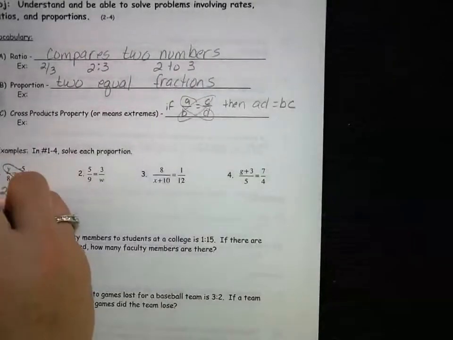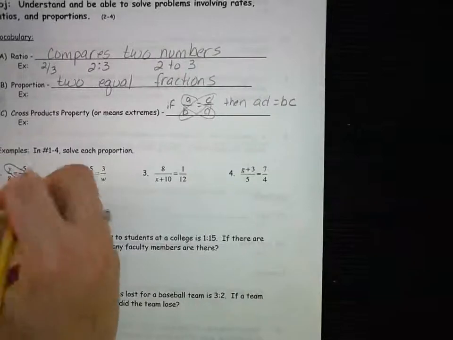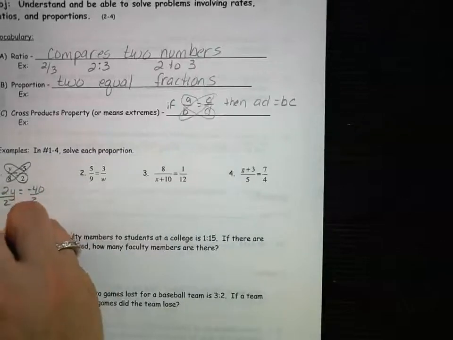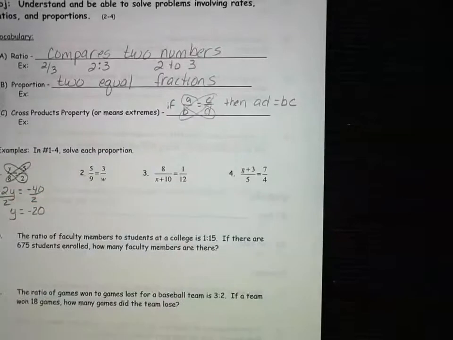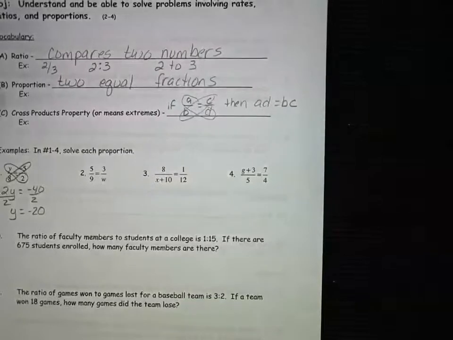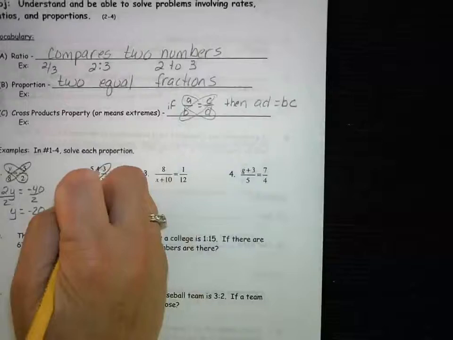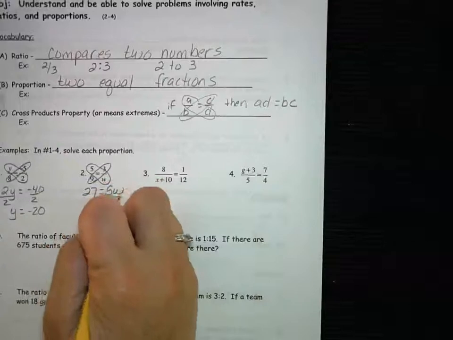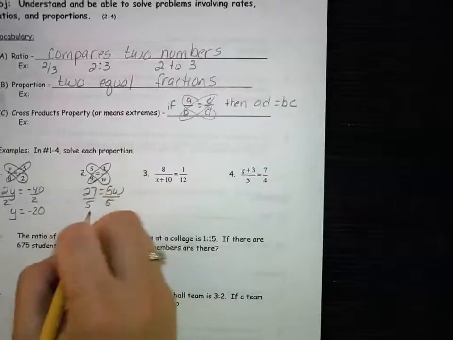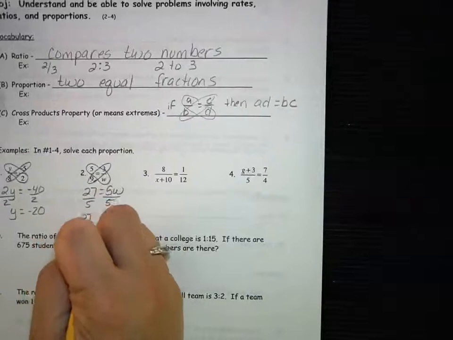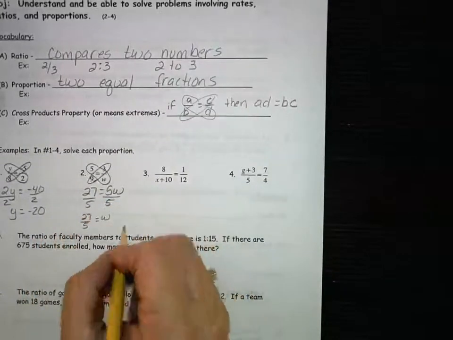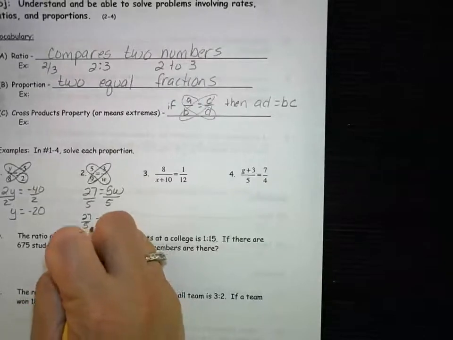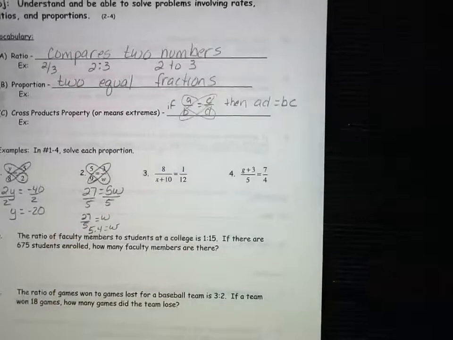Cross multiplying, you have 2y equals negative 40. And if you divide both sides by 2, then you have y equals negative 20. Cross multiplying, 27 equals 5w. Dividing both sides by 5, you could have 27 fifths equals w, or you could write that as 5.4 equals w, whichever one you prefer.